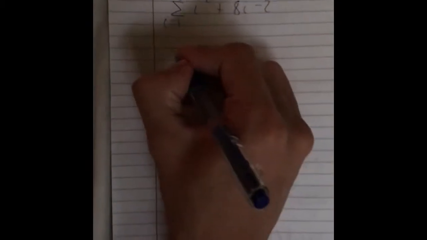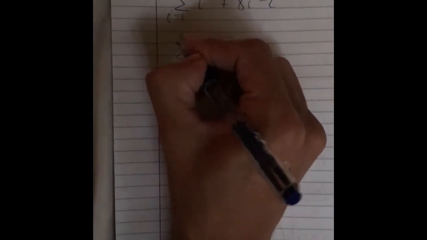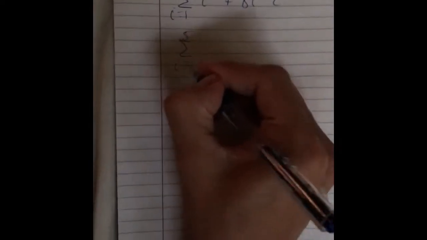This can be broken down into 3 parts: sigma of i squared, i is equal to 1 to 5, plus sigma of 8i, i is equal to 1 to 5, minus sigma of 2, i is equal to 1 to 5. And then from here we can just use the simple rules.